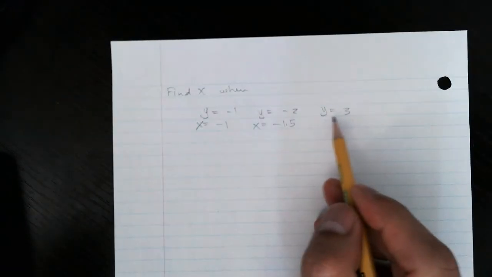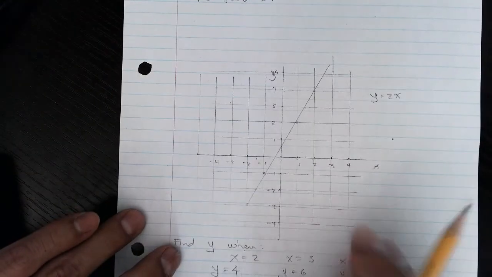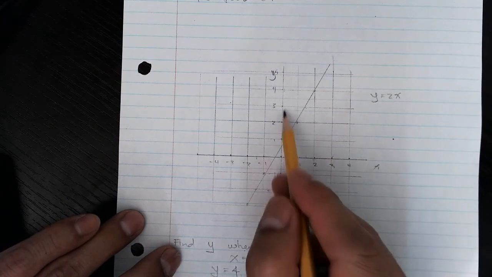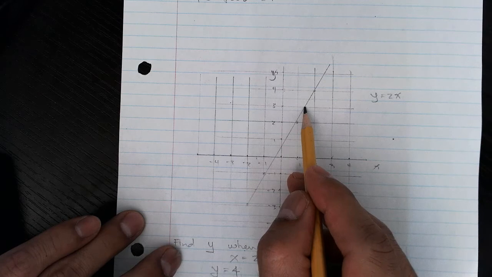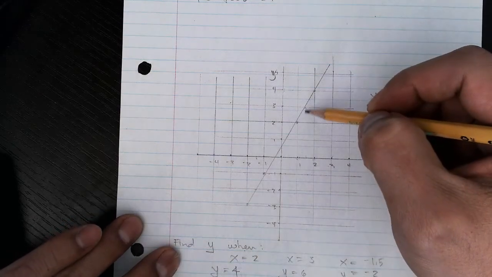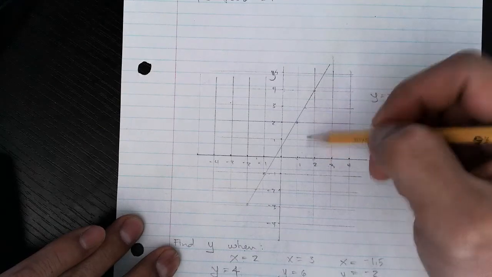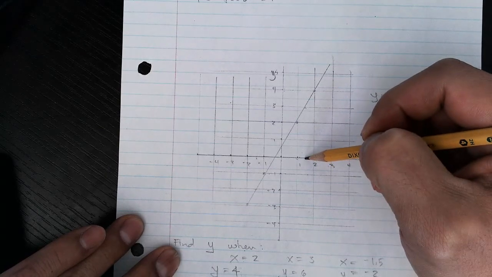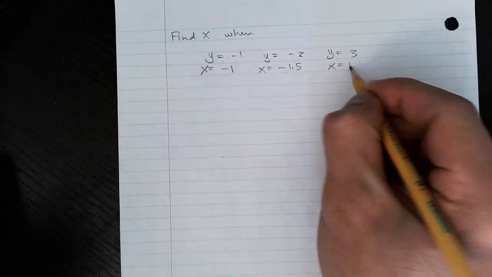The last one is, what is x when y is equal to 3? So we're going to look for 3 on the y-axis, which is right here, and then we move towards the graph, which is right here. So what is the x value here? It looks like I'm getting 1.5, so x equals 1.5.